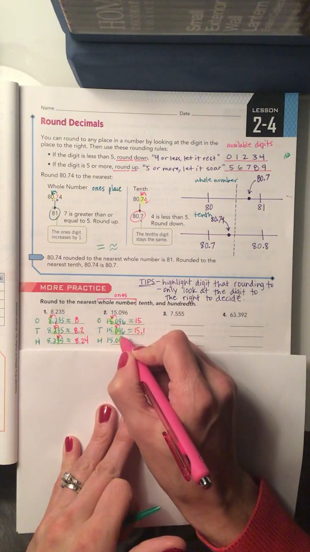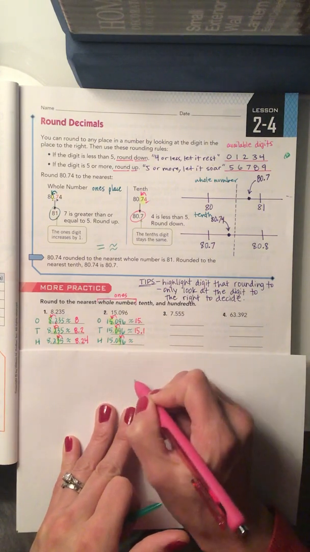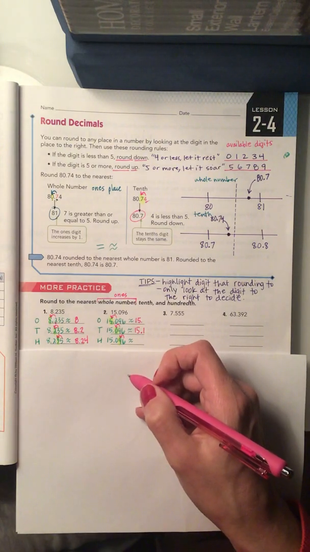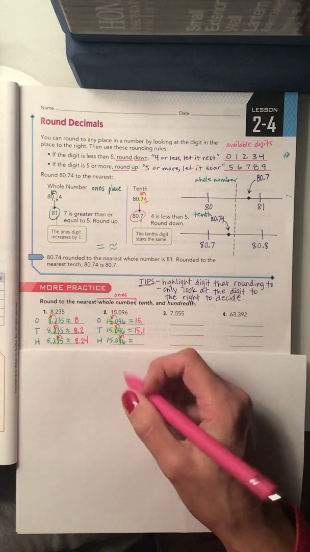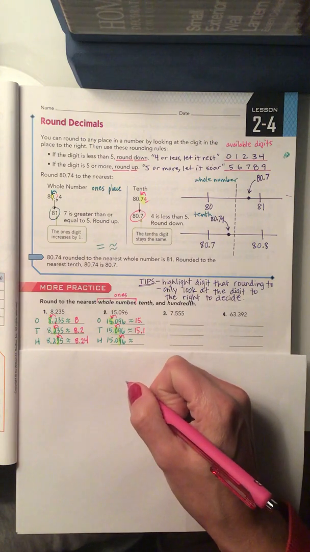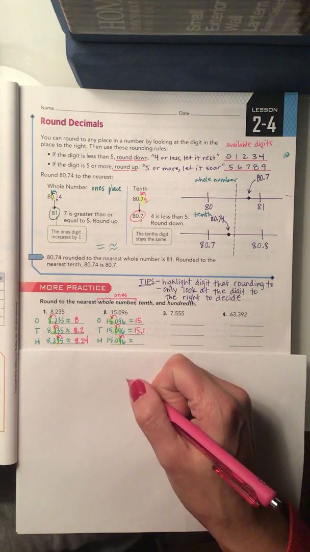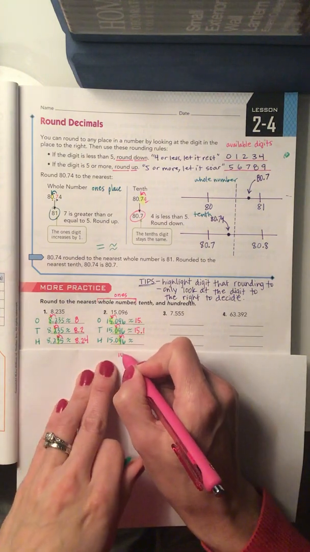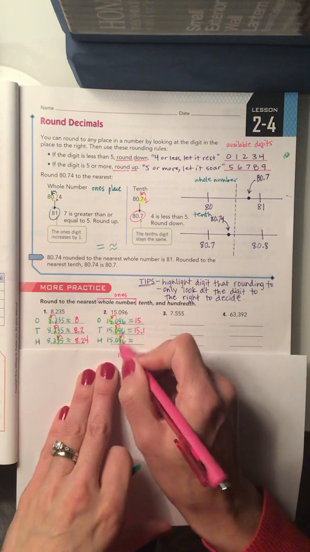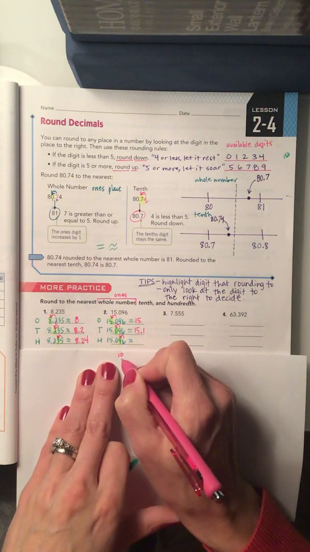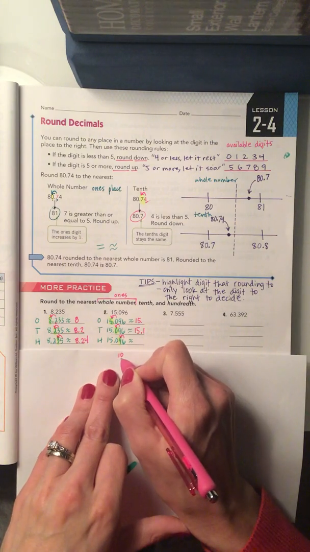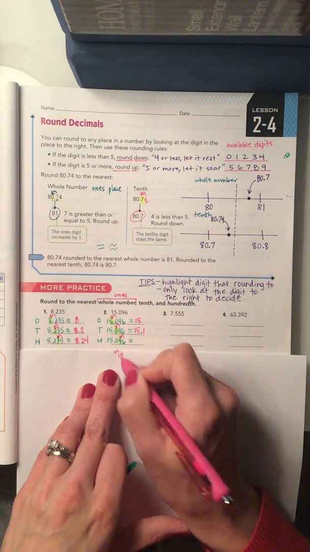Look next door here. Will the 6 change that 9? It will, but hang on a second. 9 is the highest digit. What do I do when I get to 9? So if 9 becomes a 10 and I can't fit a 10 in that position, what do I do? Well, what do you do when you're adding and that happens? That's right, you keep the 0 and then you carry the 1 to the column next door.